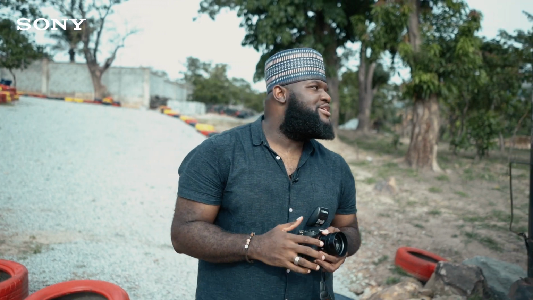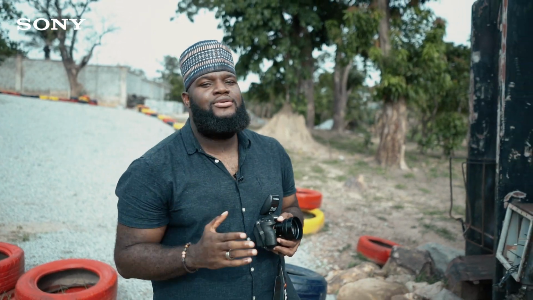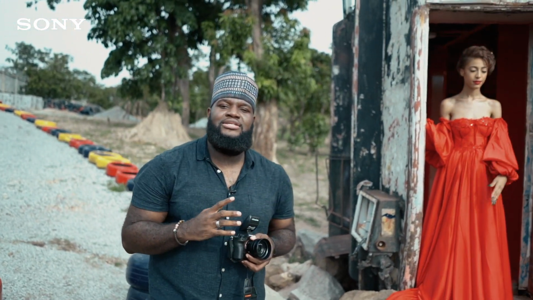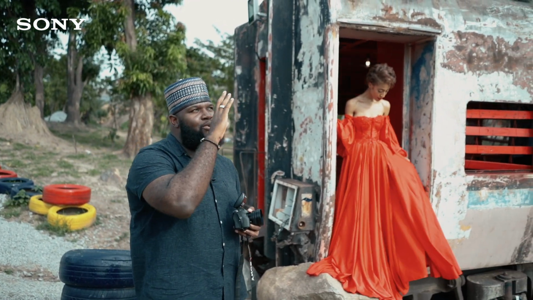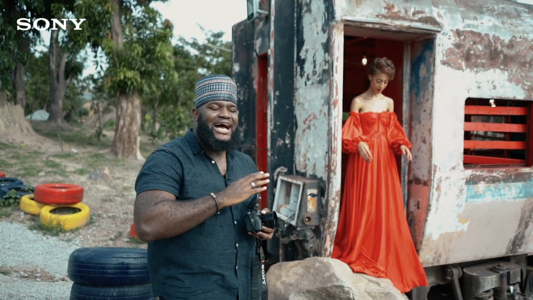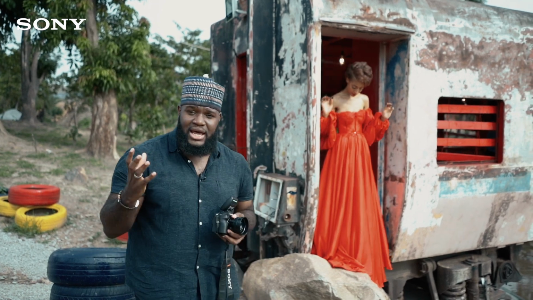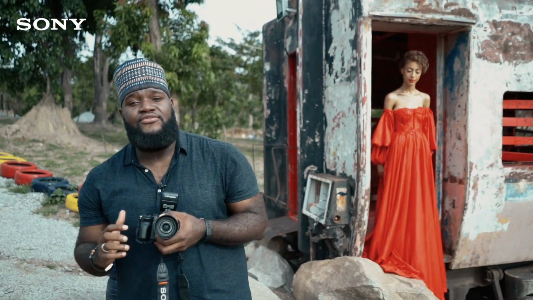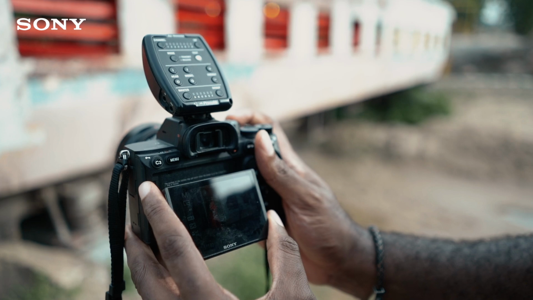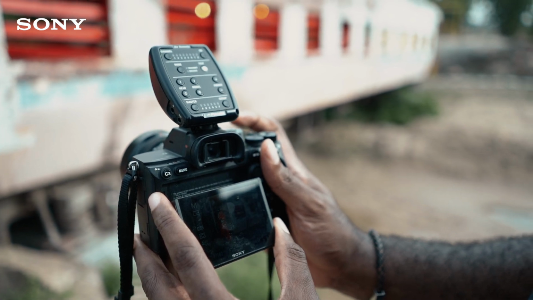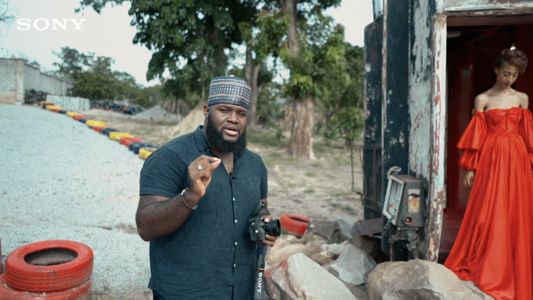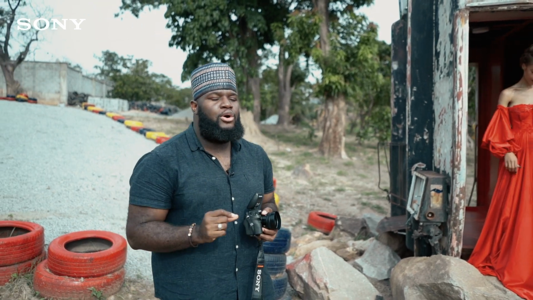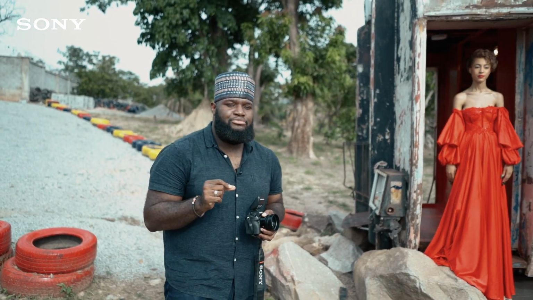Still with the beautiful model Sarah. Remember, we're talking about how to combine ambient light with strobe. Now our sun has moved and we're going to use our sunlight as our main light. We're still using the A7R4. I've changed my lens. I'm going wide. I need to be able to have a very nice composition, show a bit of the train and the red dress. But remember, the first shot, always take your ambient reading.